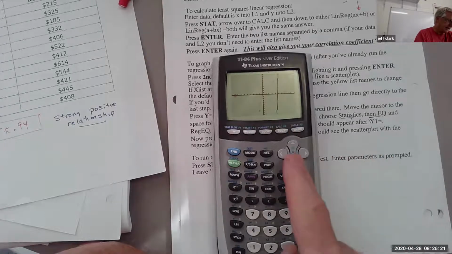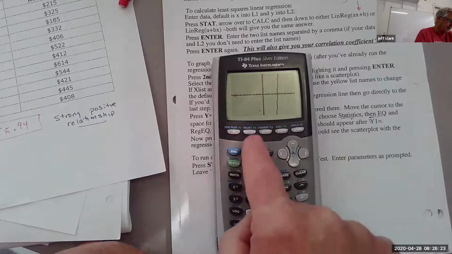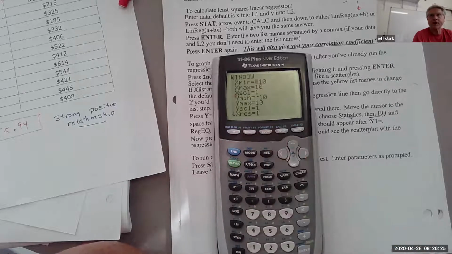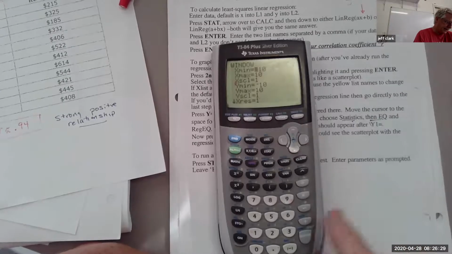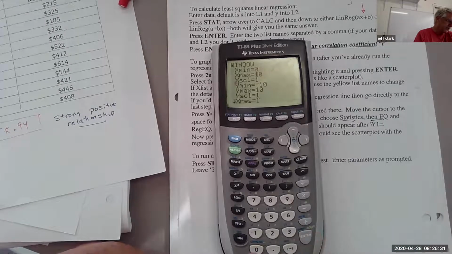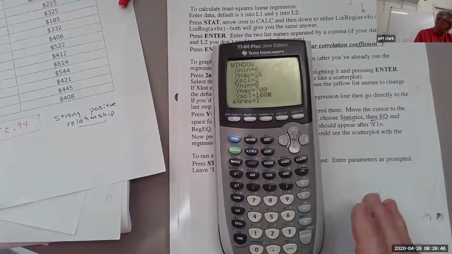Let me try that again, one more time. I'm going to go back, look at my window. Oh, my window screen got all changed. And if you remember, I need to make sure that that is from 0 to, let's see, the temperature was up to 26 and scaling of 2. And this is money 0 to $700 and $100 here.